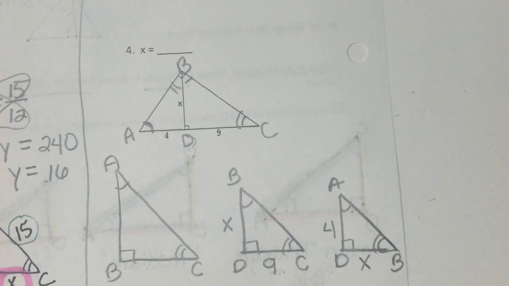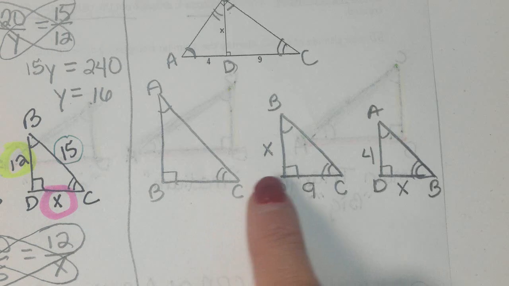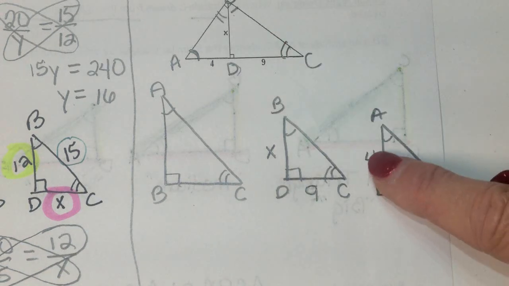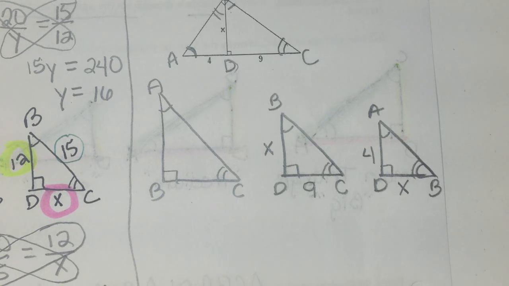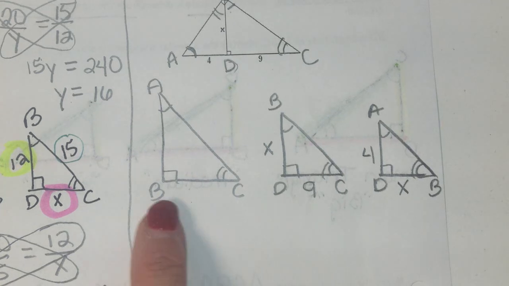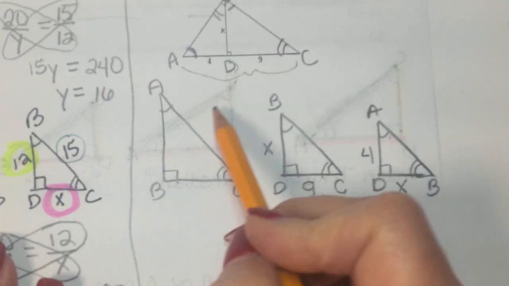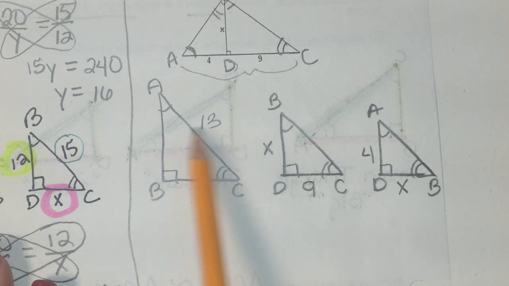All right. Here is mine. I did the big triangle, the medium triangle, and then the smaller triangle. So yours may be flipped in a different order. Don't worry about it. It's okay. What I want you to notice is that the big triangle only has the hypotenuse. We aren't going to use the big triangle.